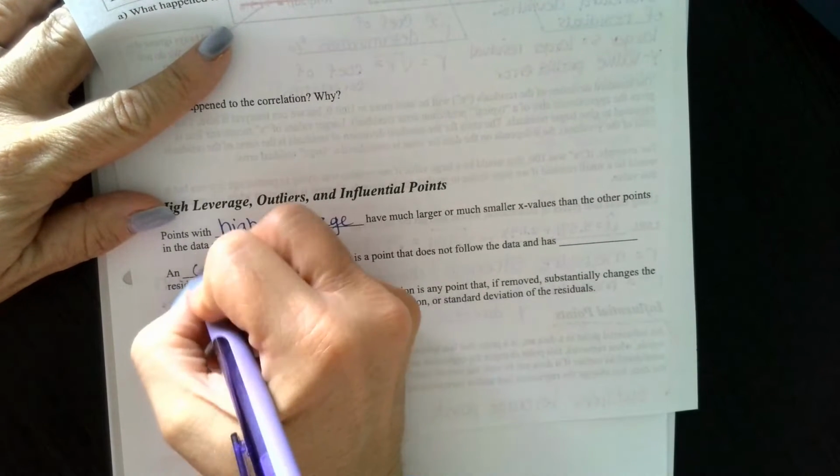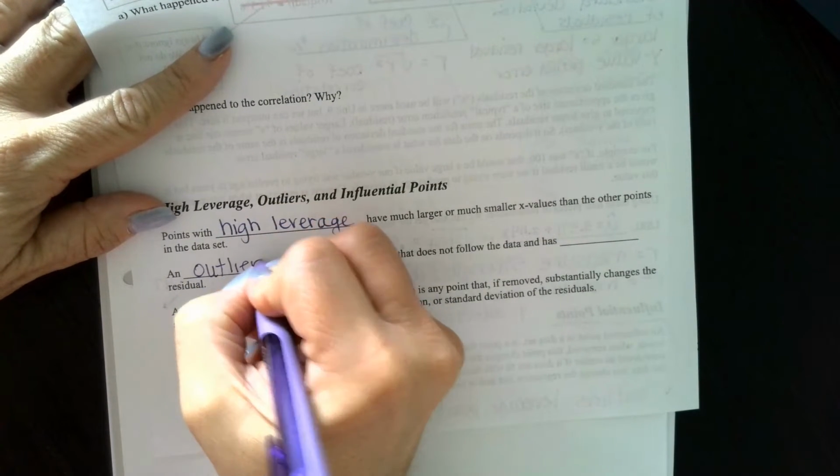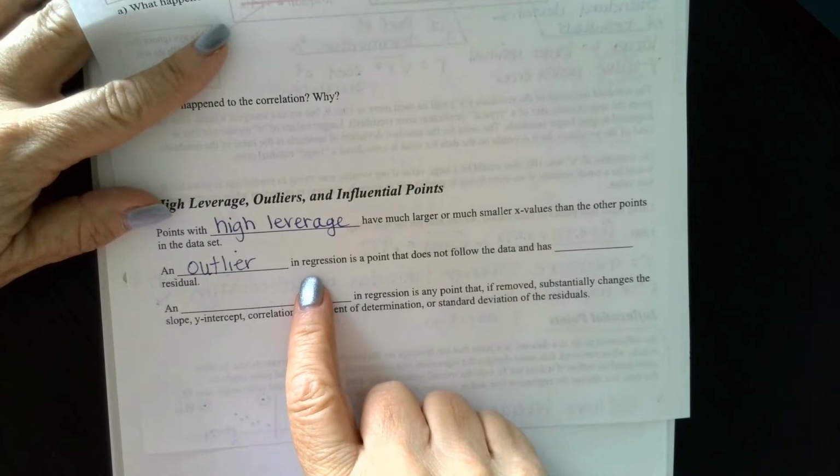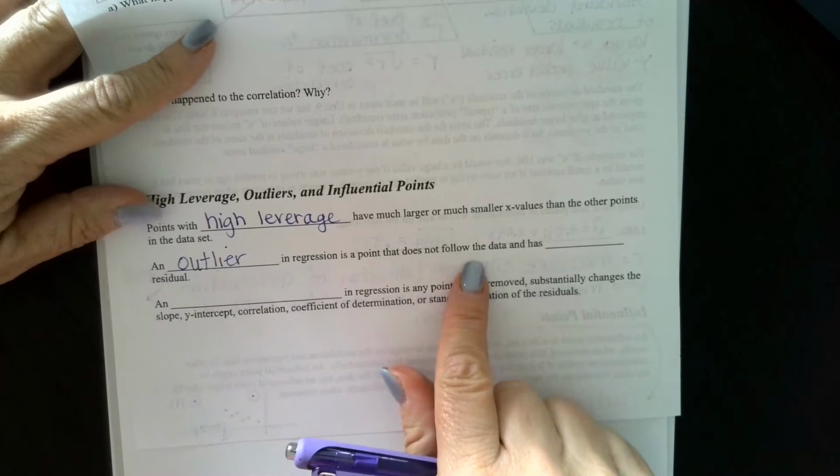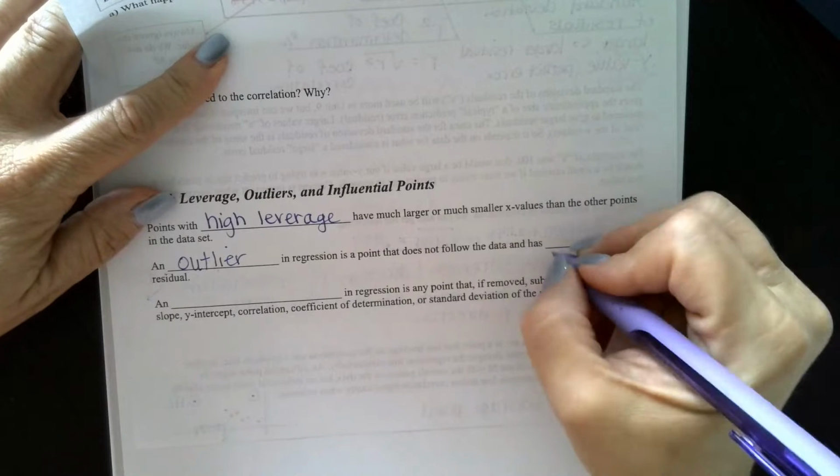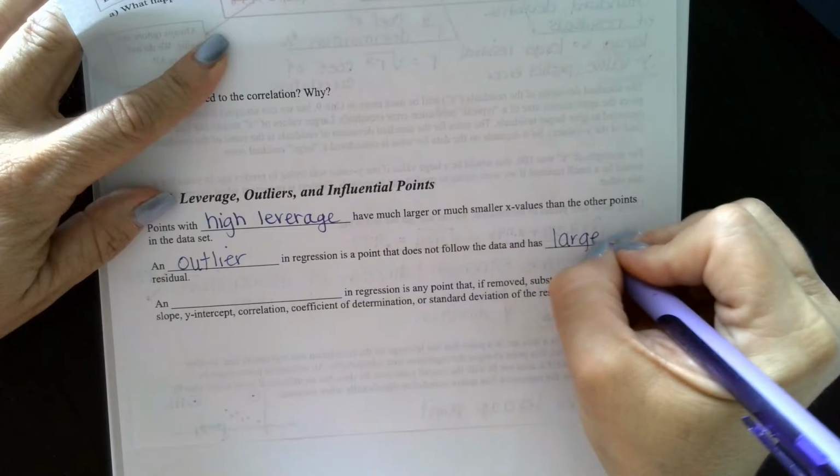An outlier in the regression is a point that does not follow the data and has a large residual.